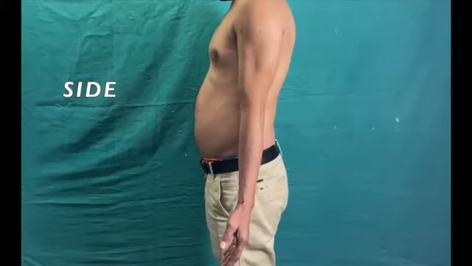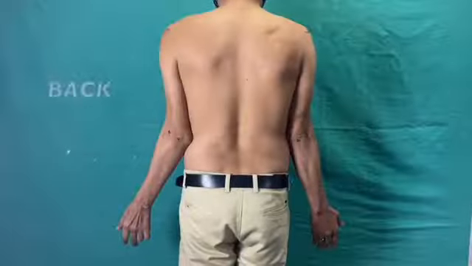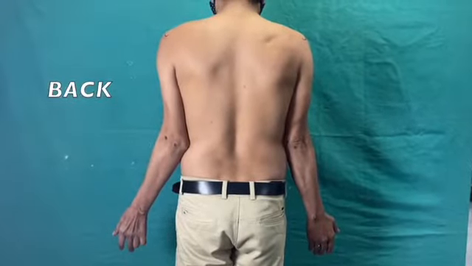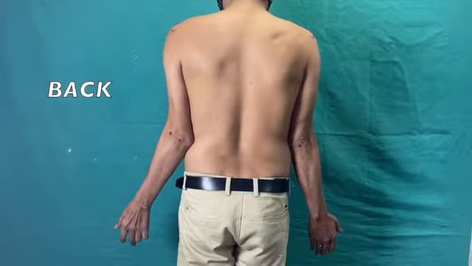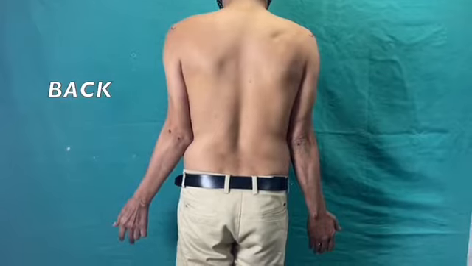On looking from the side, the elbow is in full extension and there is no evidence of any swelling, scar or sinus around the elbow joint. On looking from the back, there is increased prominence of the medial epicondyle. Also, there appears to be wasting of interossei muscles of the left hand.